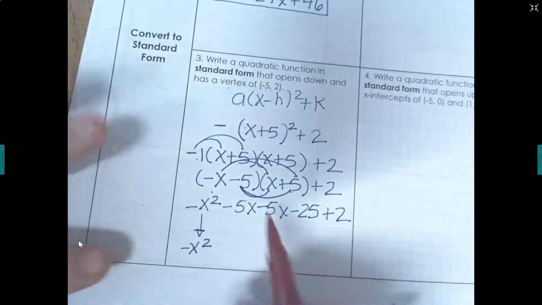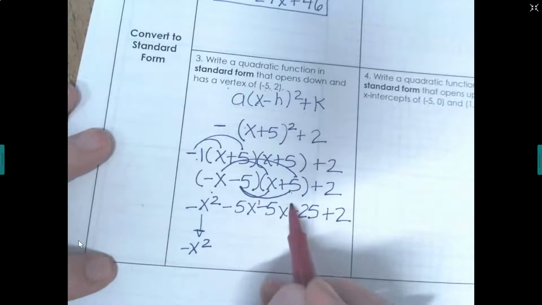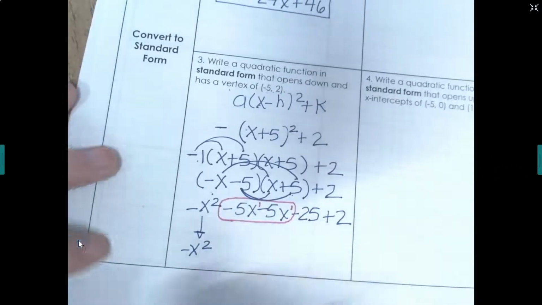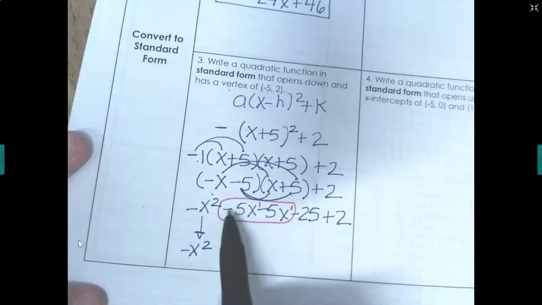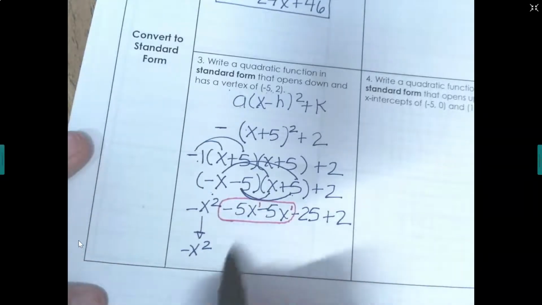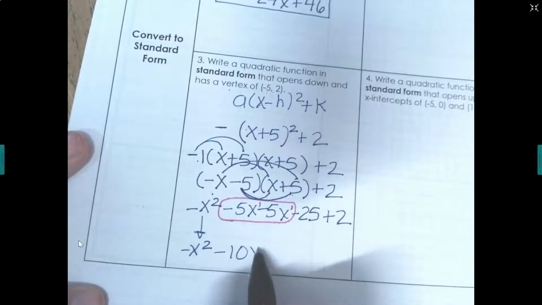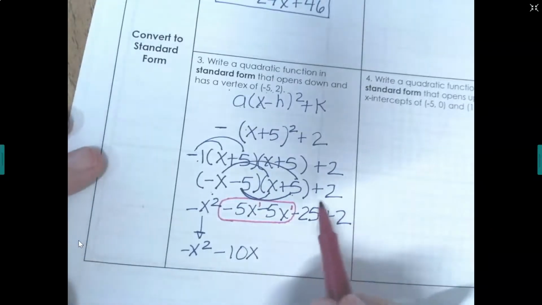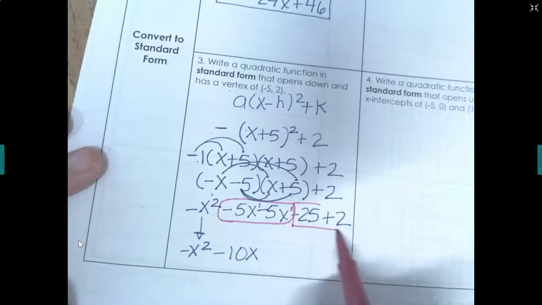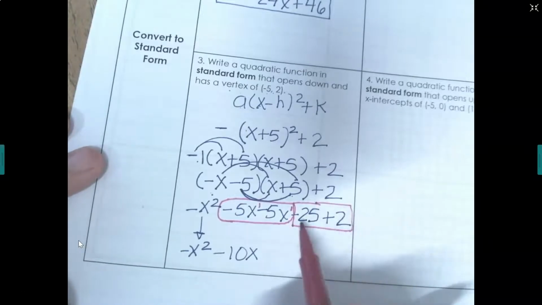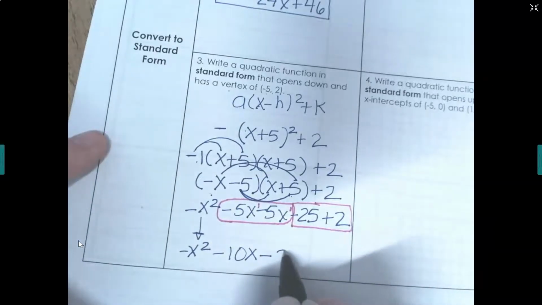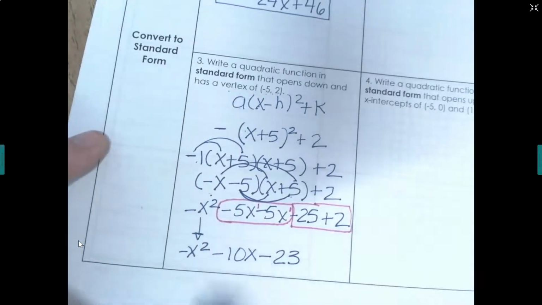This is x to the first, and this is also x to the first. These are like terms, so we're going to add or subtract based on their signs. So this is negative 5x minus 5 more x gives us negative 10x. And then I have a constant that is negative 25 plus 2. So negative 25 plus 2 is negative 23.